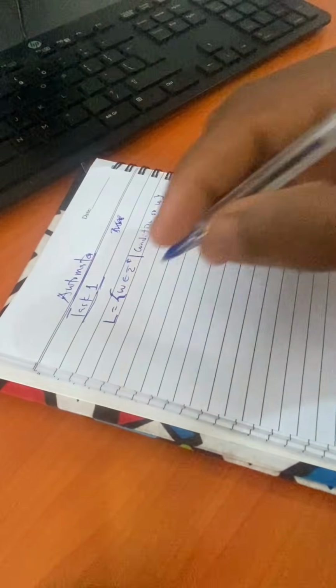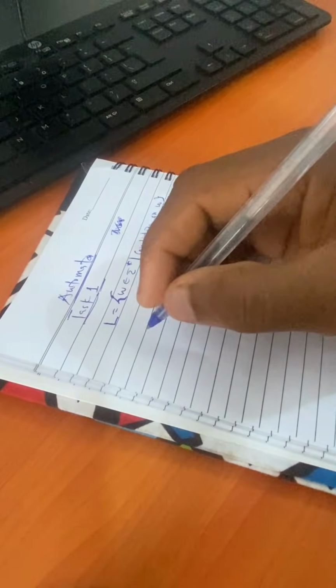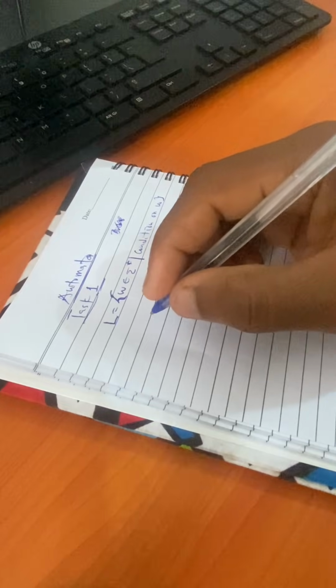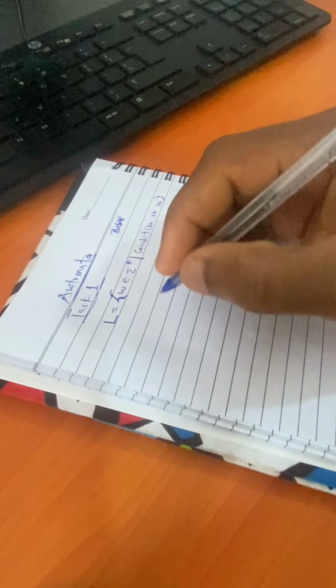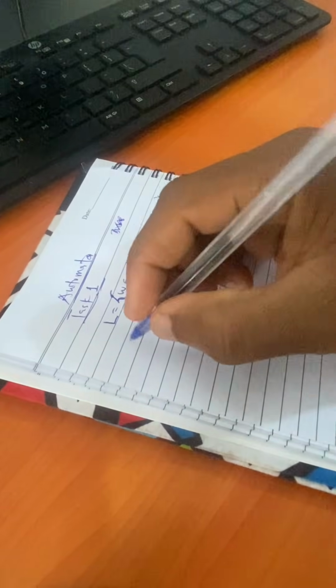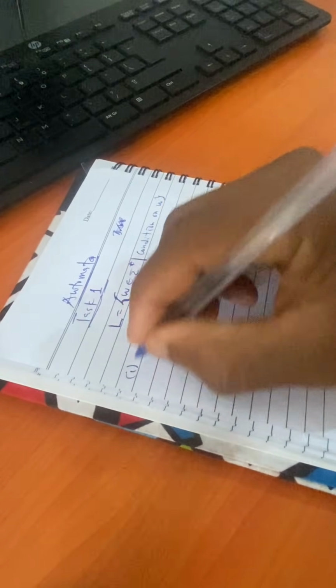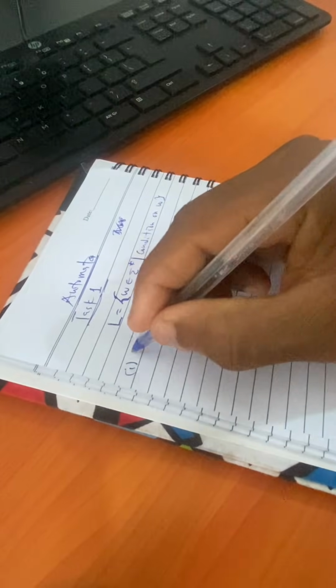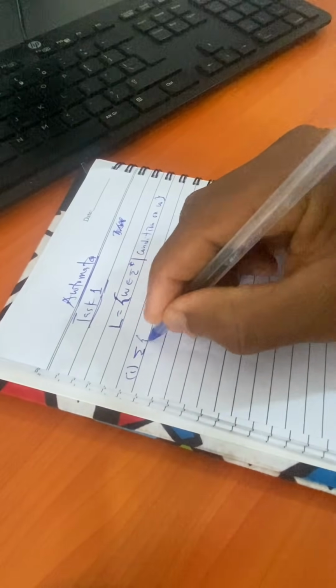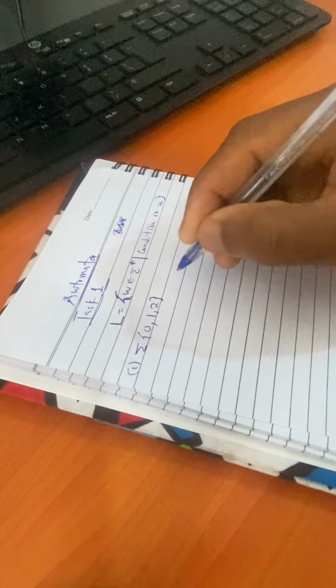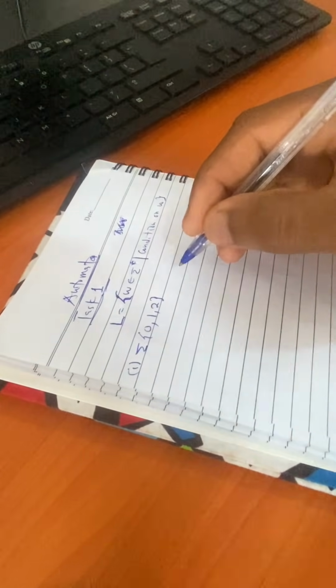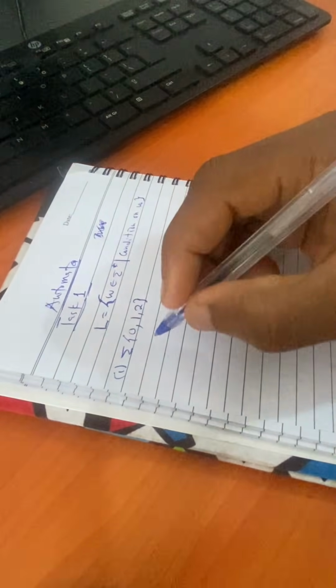With task 1, the question tells us to provide the set builder notation for the following. The first question is the set of strings over the alphabet sigma 0, 1, 2 that begins with 12.